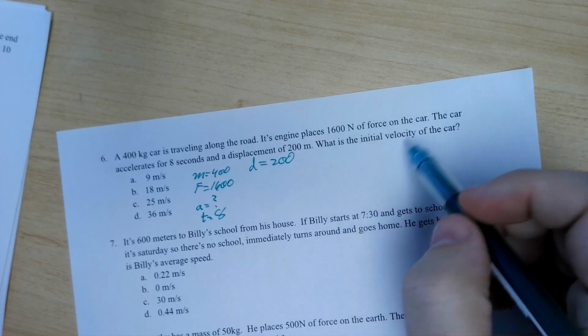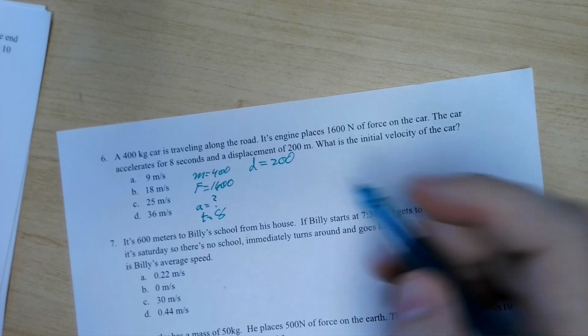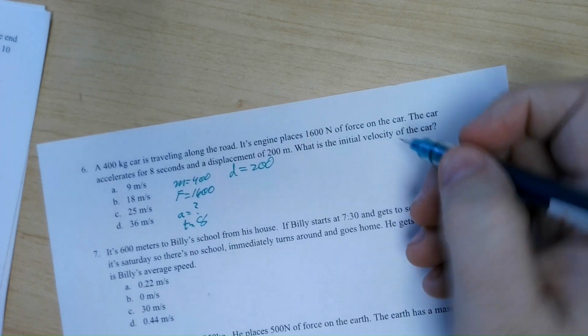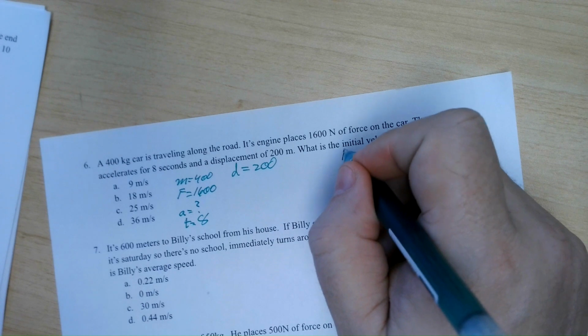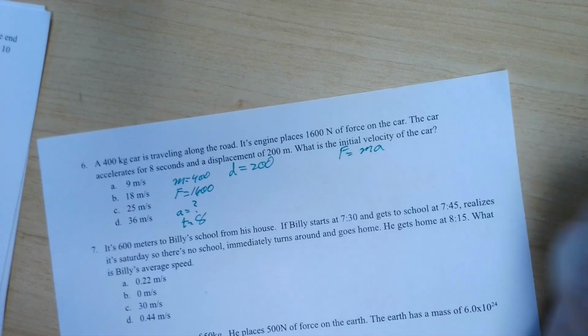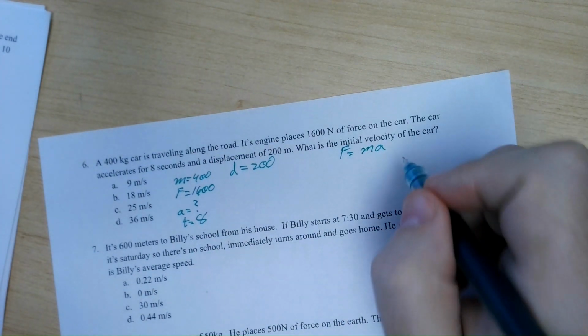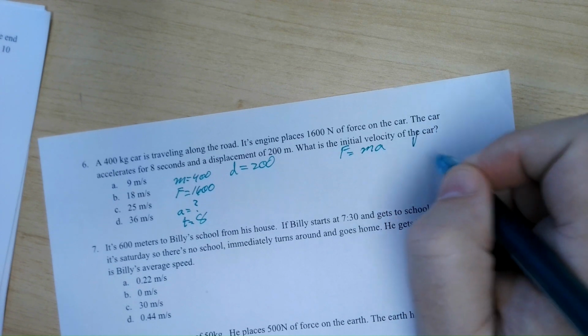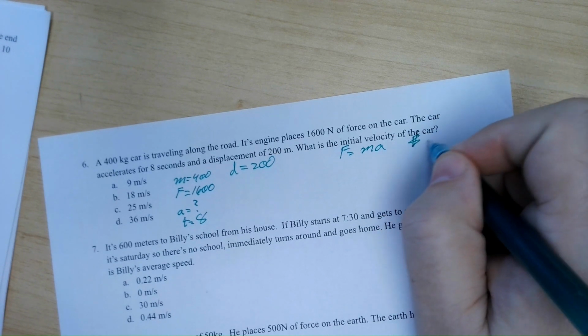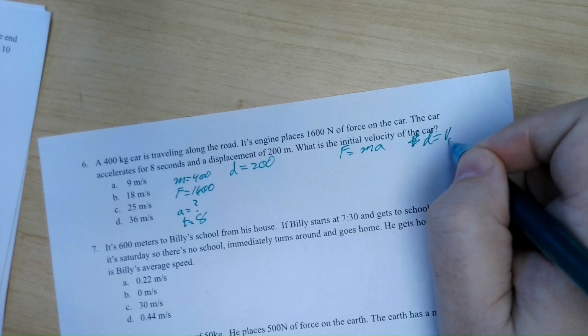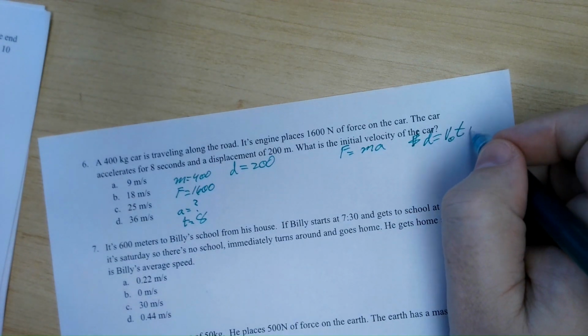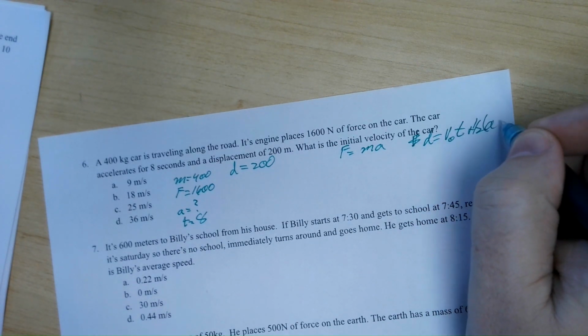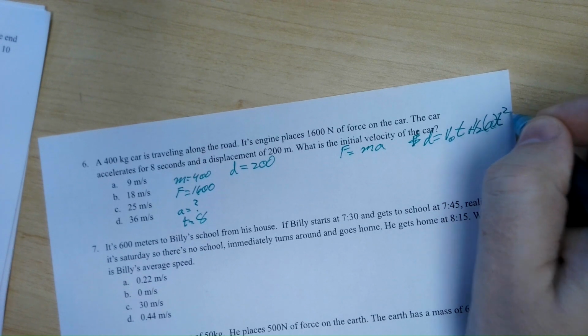So to start with, because I don't know my initial velocity, I'm going to start with my force is equal to my mass times the acceleration equation, because I've got that. After that, I'm going to use my distance is going to equal my initial velocity, or times 0 if you like, plus 1/2 a t squared.